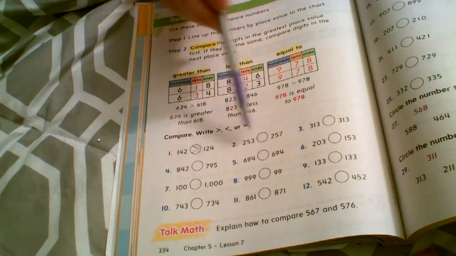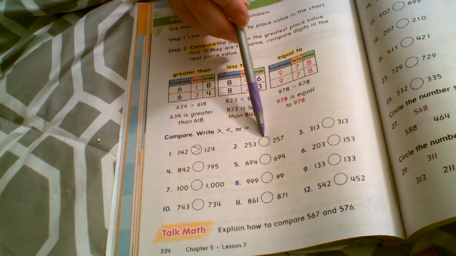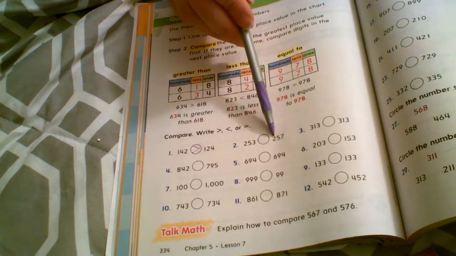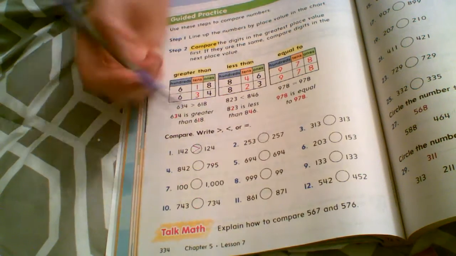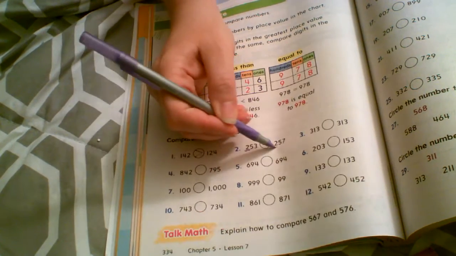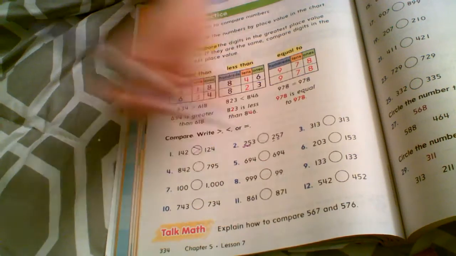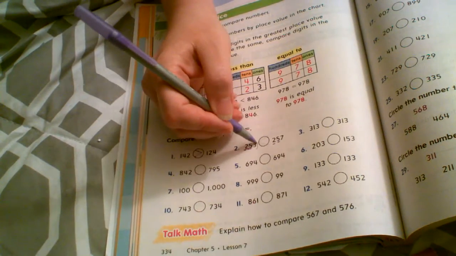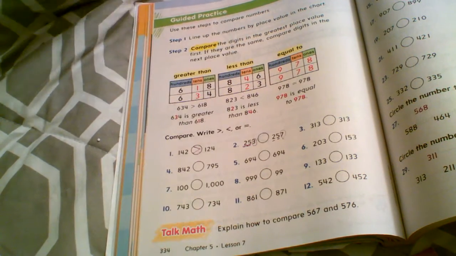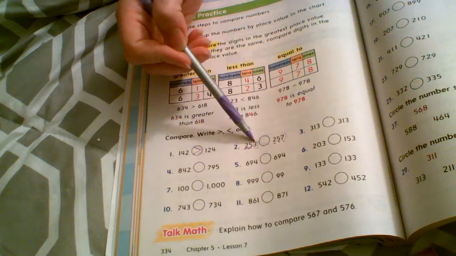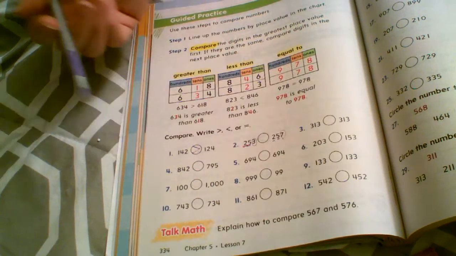All right, let's move over to number 2. Number 2 says 253 and 257. Well, they both have 2s in the hundreds, so that doesn't help us. They both have 5s in the tens, so that doesn't help us. We're going to go all the way over to the ones place. We have 253 and 257.